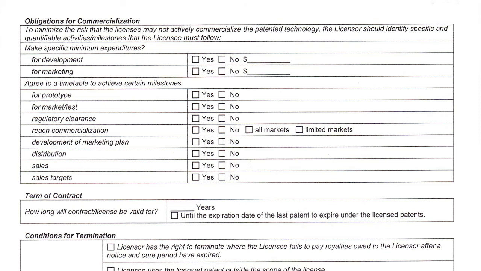Target for distribution, target for sales, and target for marketing. How long the contract is going to be committed for, whether you sign a 5-year deal, a 3-year deal, a 10-year deal. A lot of that is dependent on the complexity of your product and getting it to commercialization and how long that ramp up is going to take.